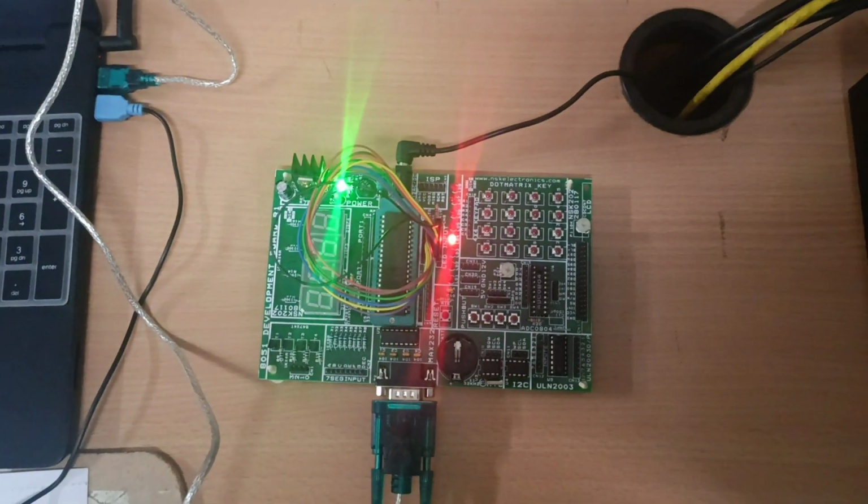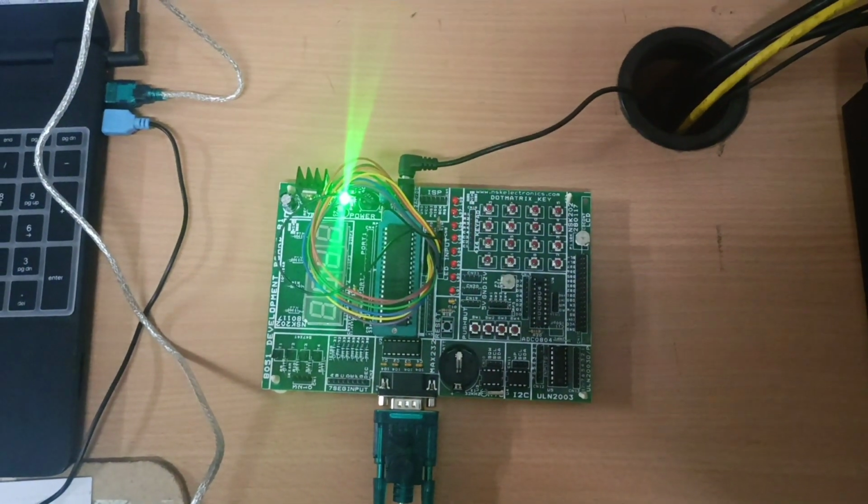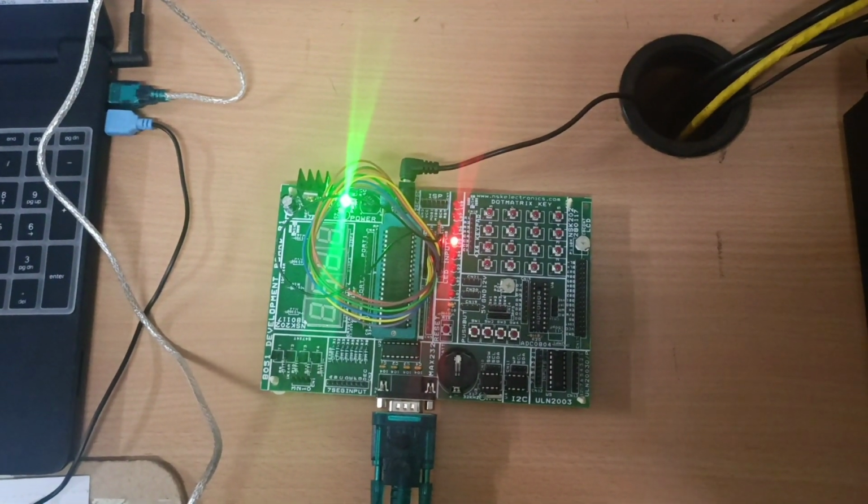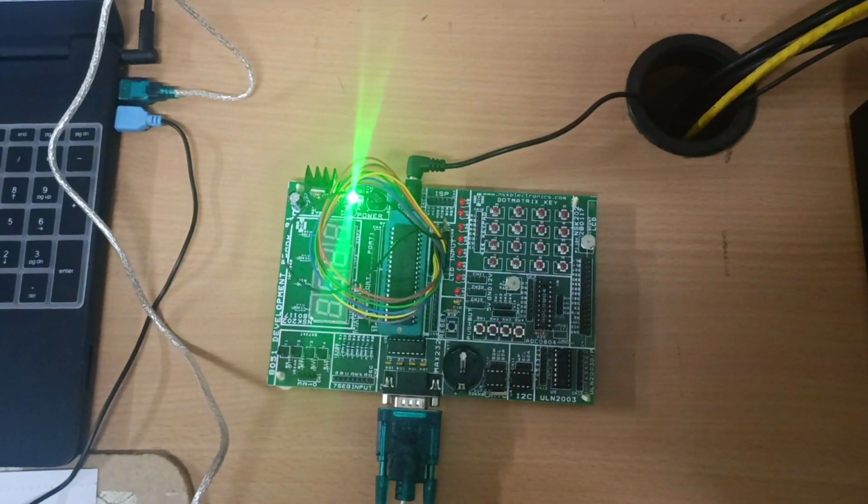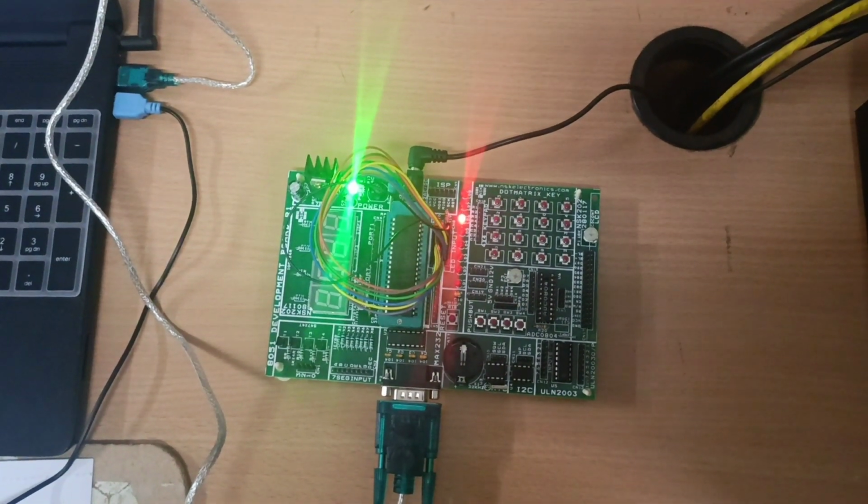Because the delay is more, the LEDs are switched on and switched off in sequence with much more delay. This is another interesting thing that we need to understand.